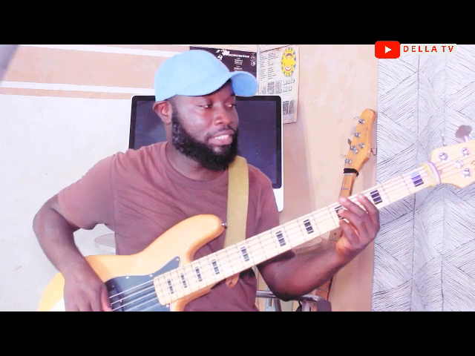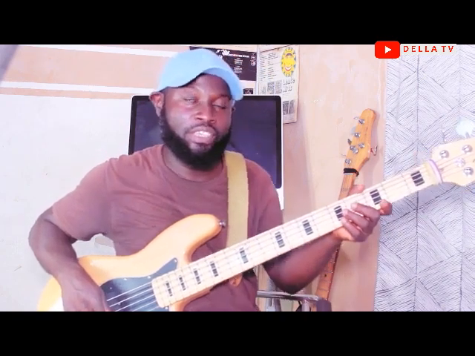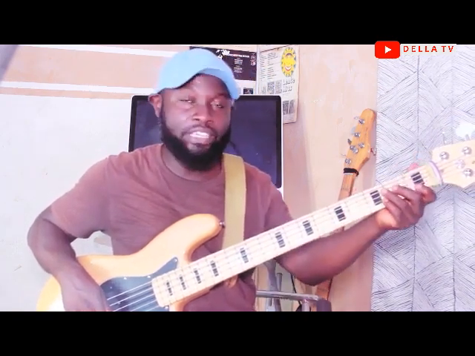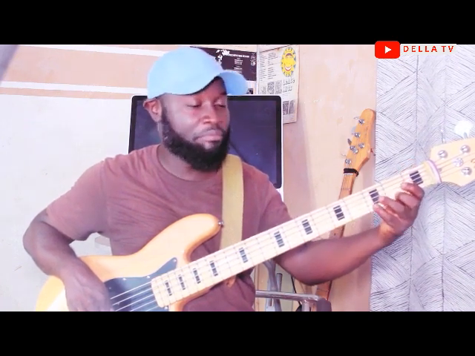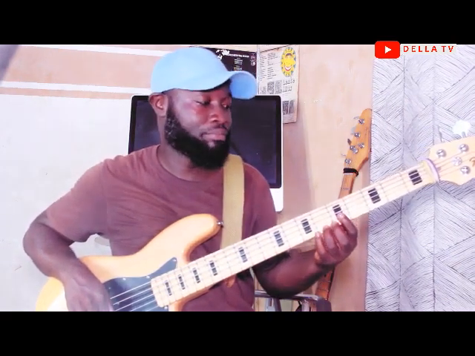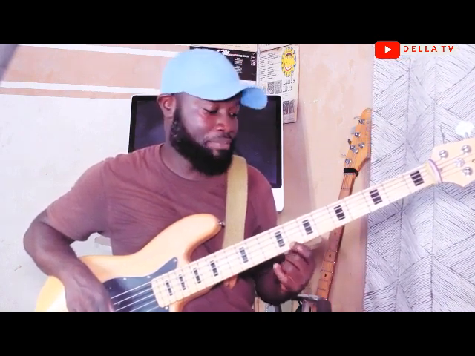With the G string, this is the G string. So that's G. We have G as a free note, G sharp, A, B flat, B, C, C sharp, D, D sharp.